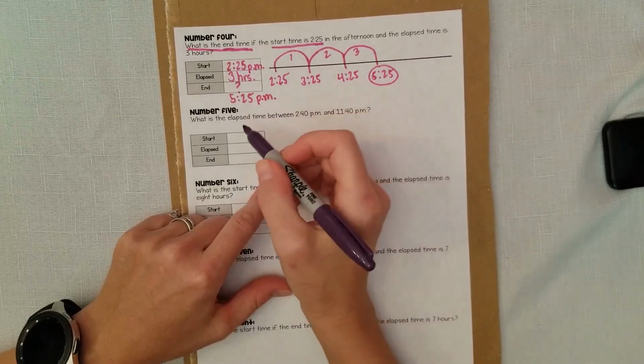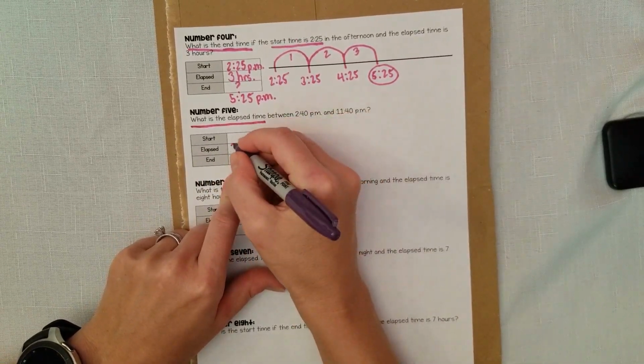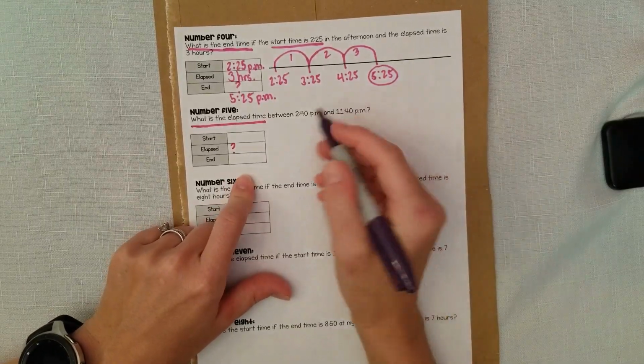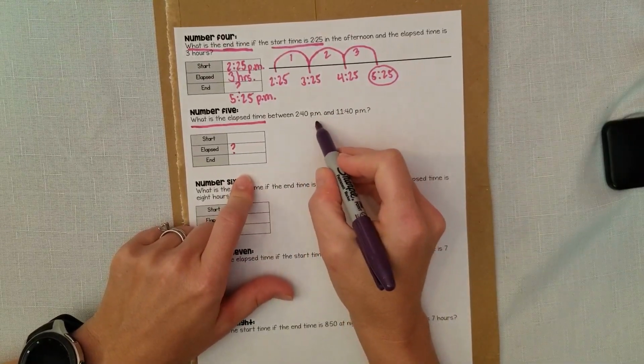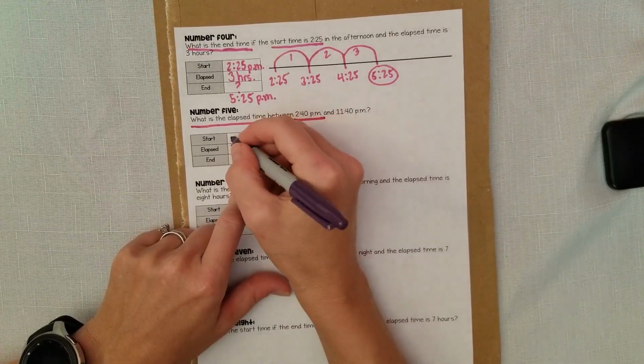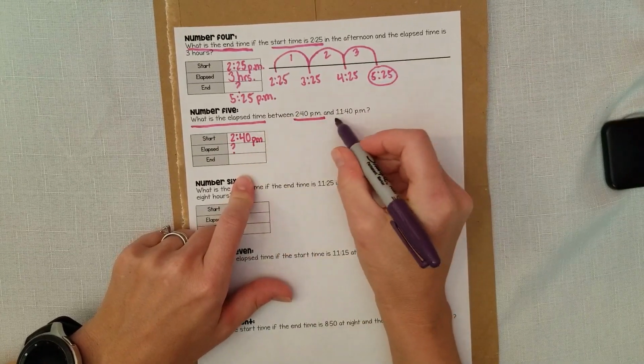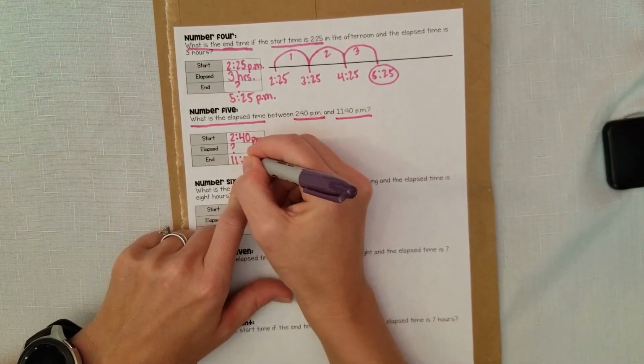All right, well, hopefully you noticed that you're looking for the elapsed time because it says, what is the elapsed time? So that's what we're missing here. Between 2:40 p.m. and 11:40 p.m., 2:40 p.m. is our start time. And 11:40 p.m. is our end time.